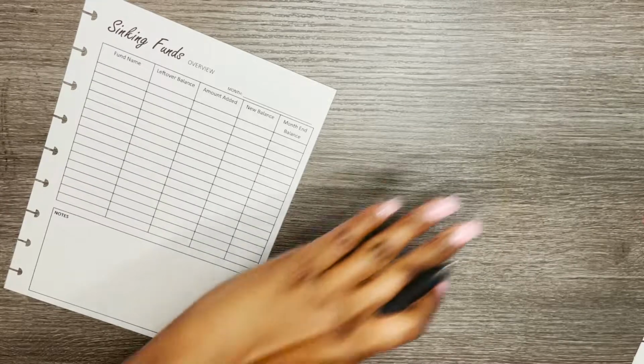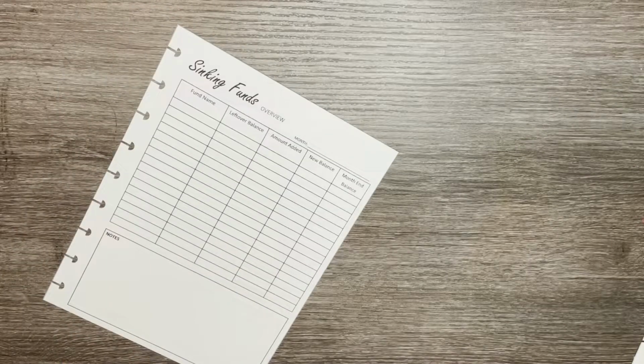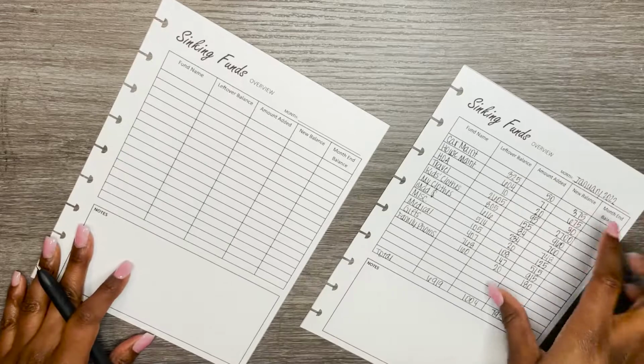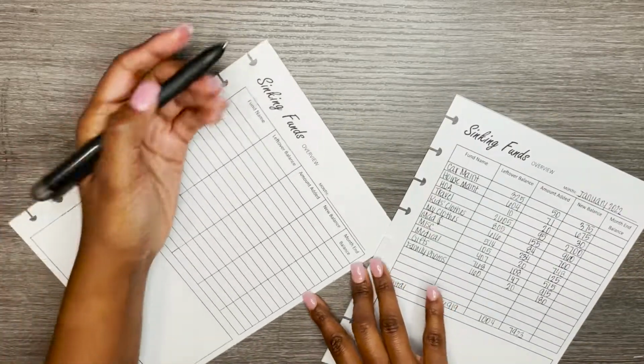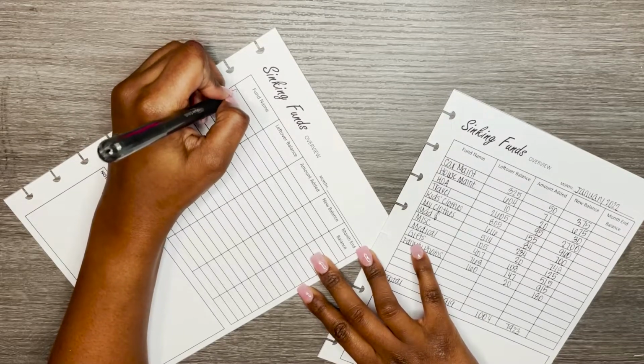So this is my sinking funds paper. This again, sorry, my paper dropped, is another page that I created just really quickly. I am going to pull this up and just mimic what I did for the previous month. My sinking funds have not changed. So let's jot this down.